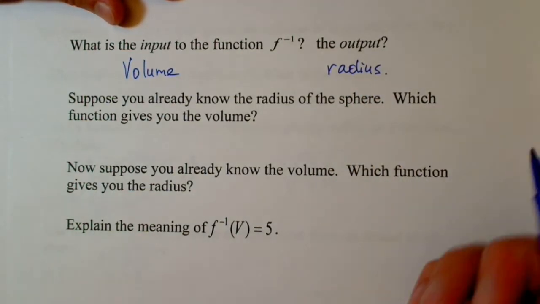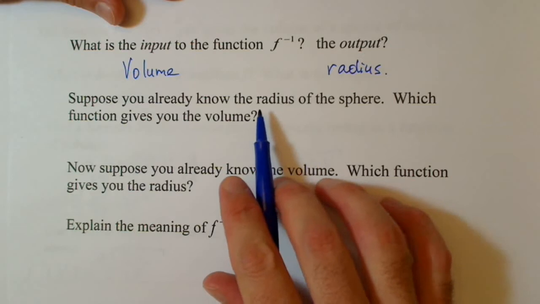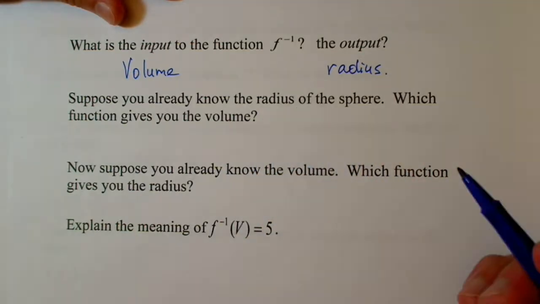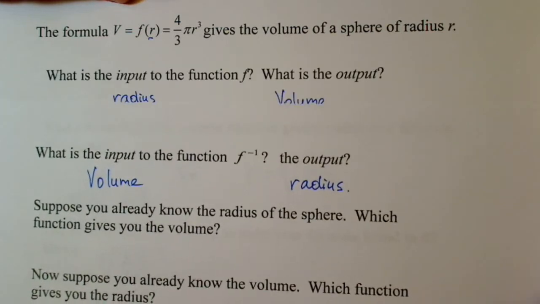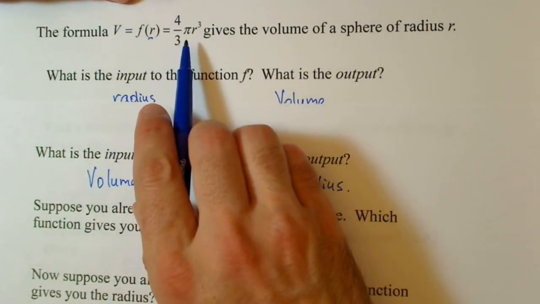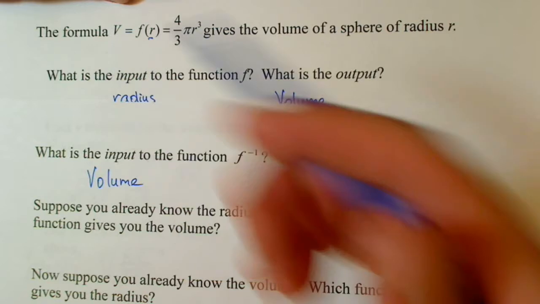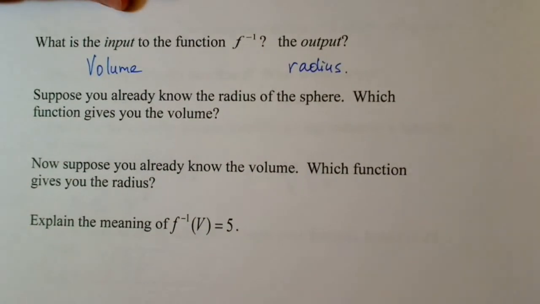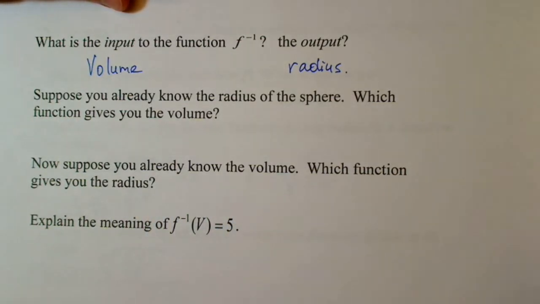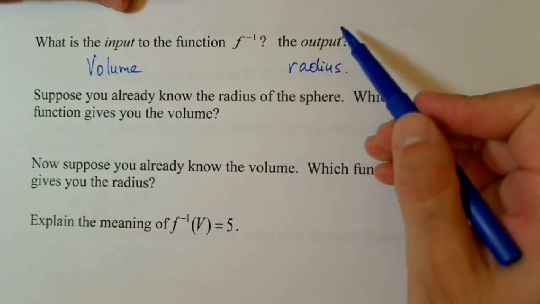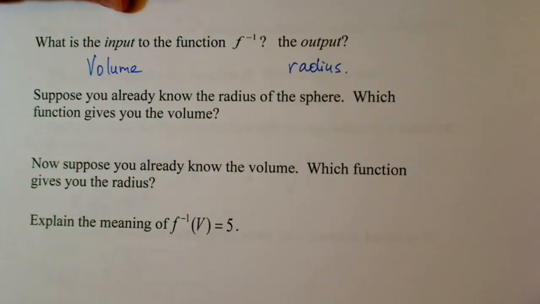Now which function do we have to use if we know the radius of the sphere? If we know the radius of the sphere, it is just the first function right here. We can plug in radius and find the volume. It means just our original function. And if we know volume, which function gives us the radius? It's actually right before us. The output is radius for the inverse function.